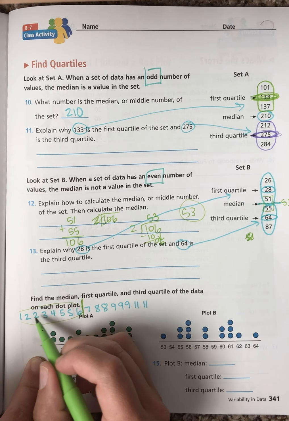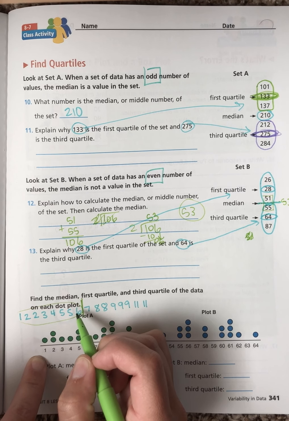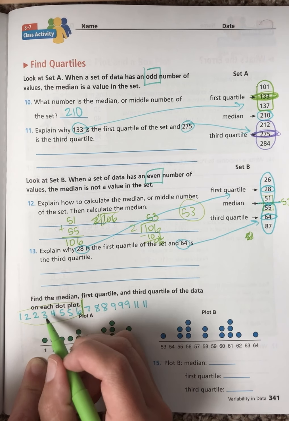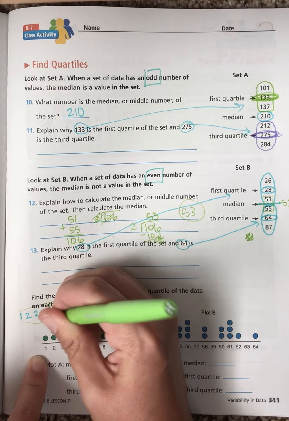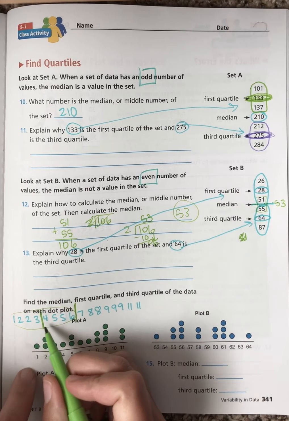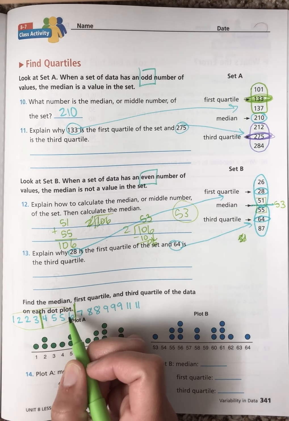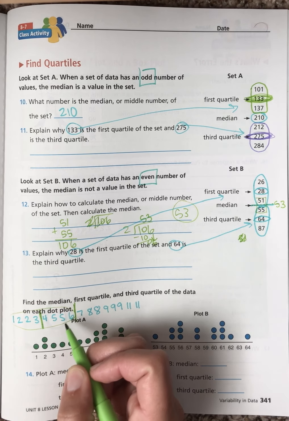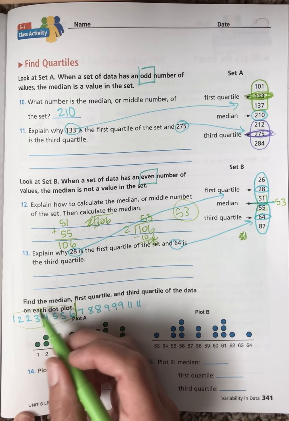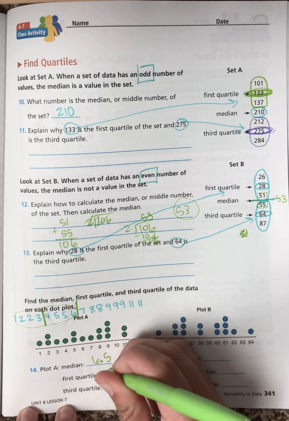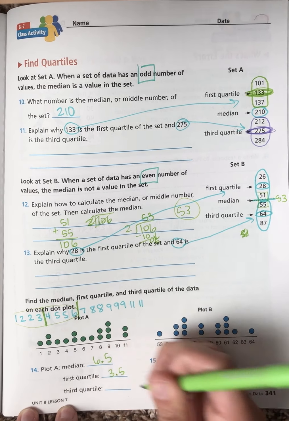So if there's 8 points here, that's even. I'm going to find the middle between the fourth and the fifth number. So 1, 2, 3, 4, right here. So here's the first quartile where this line is, because I split this data in half. There's 4 on the left and 4 on the right. And what is that point? Well, it's the average between 3 and 4, which is 3.5.